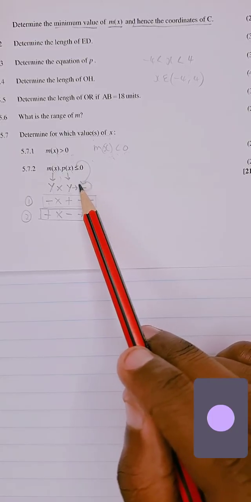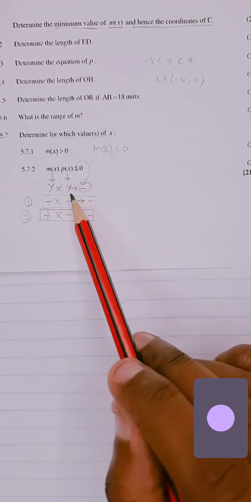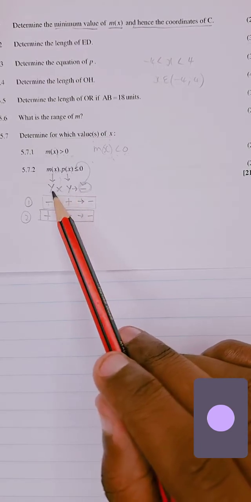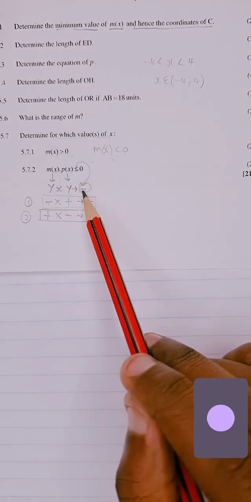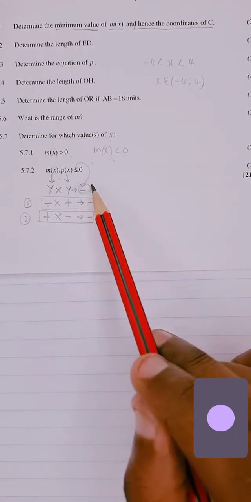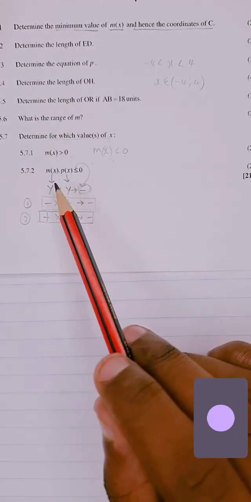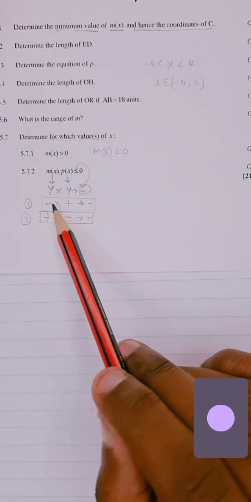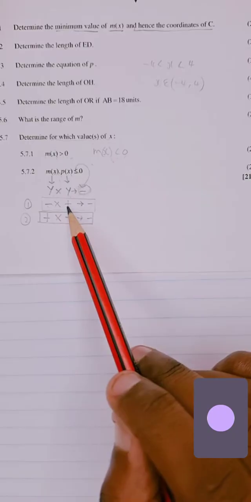That's this part. The y value of m of x times the y value of p of x should give me the outcome less than 0, which is negative. What gives me an outcome that is negative? That is if the y value of m of x is negative, whilst at the same time the y value of p of x is positive.